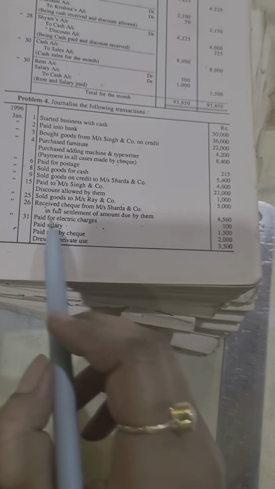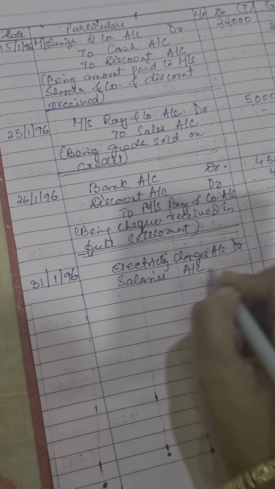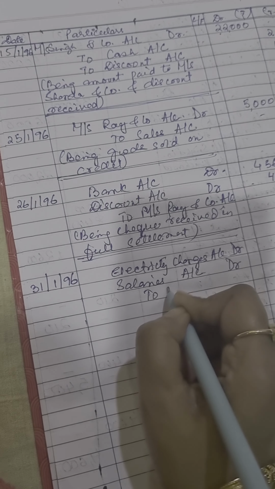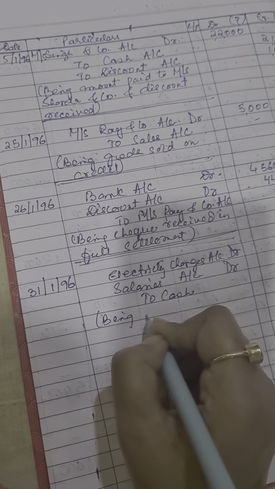Okay, so you write electricity charges account debit, debit all expenses, that's why. Salaries account debit to cash account, means you are paying, being expenses paid.